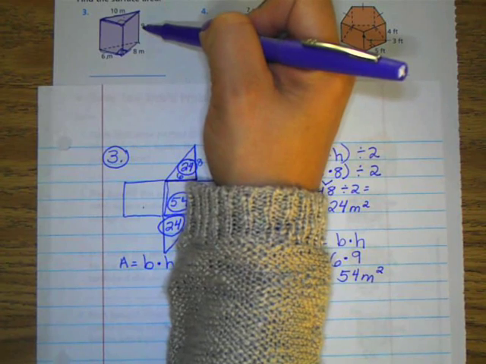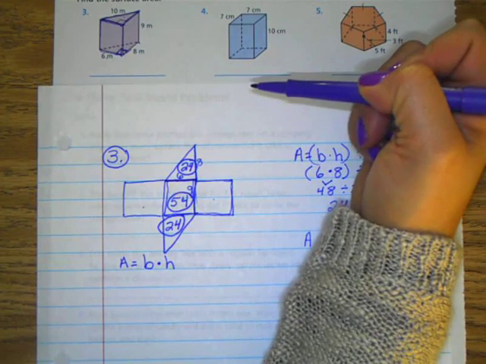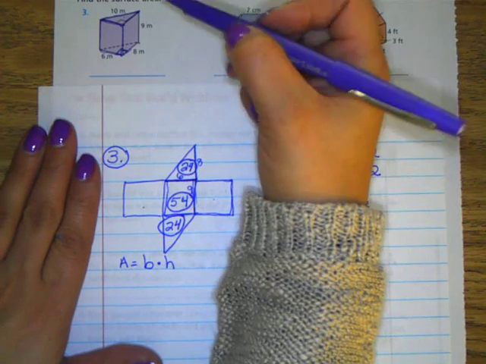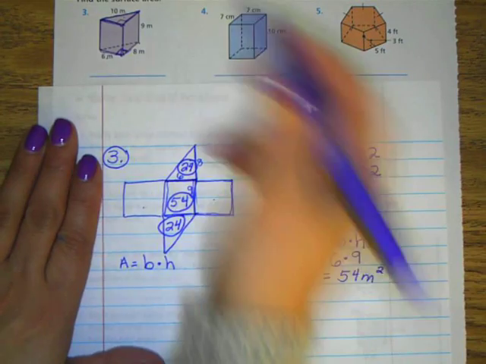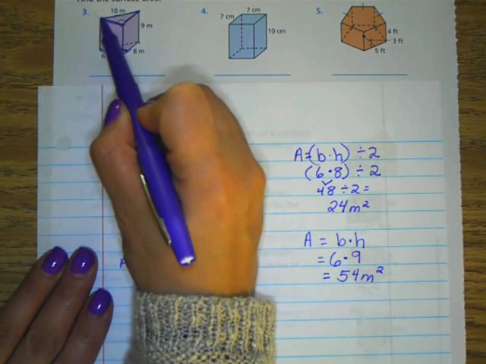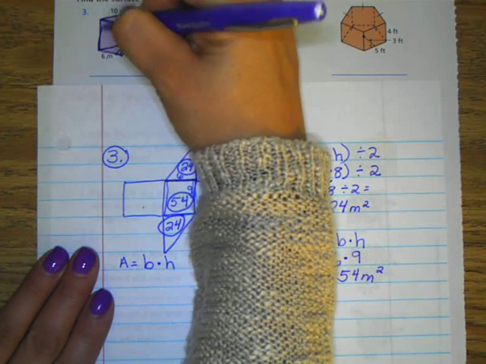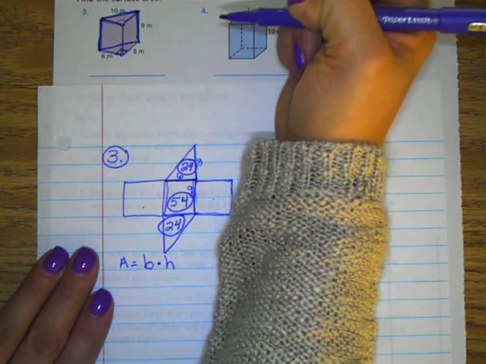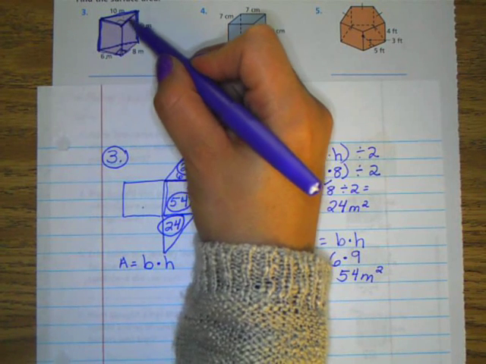Okay, so this rectangle right here is a 10 by 9, right? But there's only one of them. Then we have this one, which is an 8 by 9, and this one's a 6 by 9. So we've got 3 different rectangles, don't we?